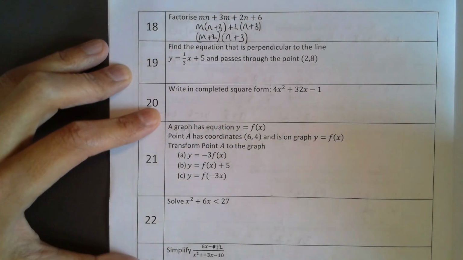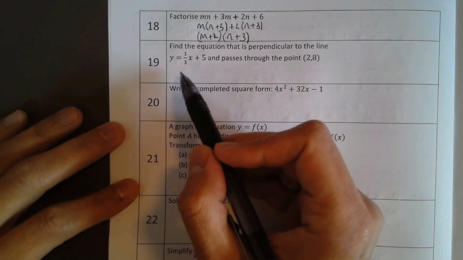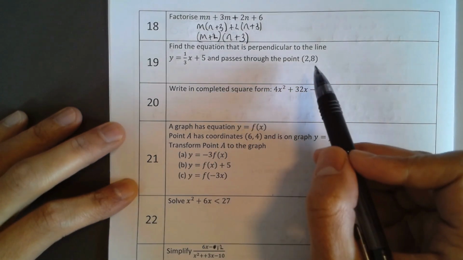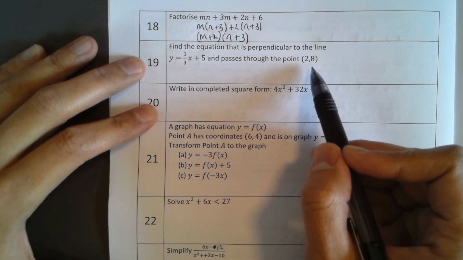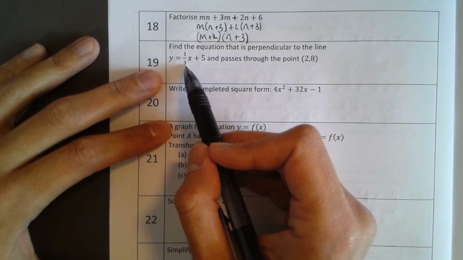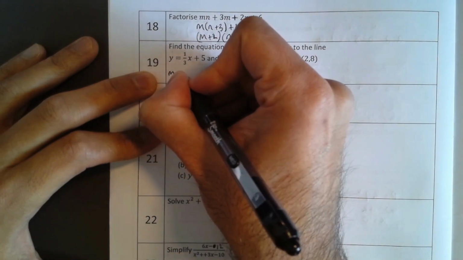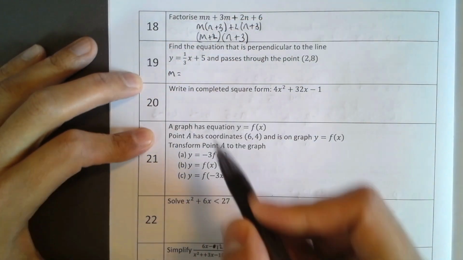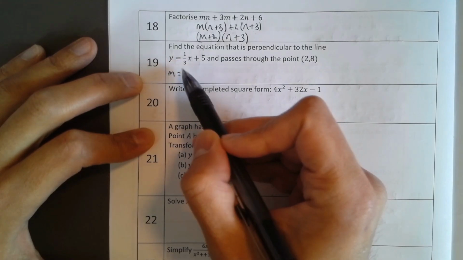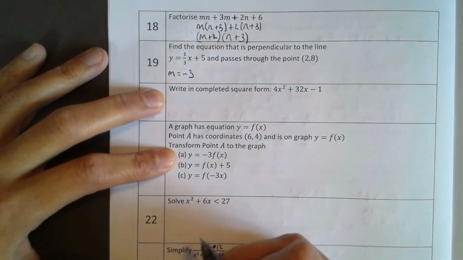Okay, question 19, we're asked to find the equation that is perpendicular to the line y is equal to a third x plus 5 and passes through the point 2, 8. Okay, so it's going to be perpendicular to this line. Well, this line has a gradient of a third, so the line that I want, because it's perpendicular, is going to have a gradient that's going to be the negative reciprocal of this one over here. Okay, so the negative reciprocal of a third is going to be negative 3.